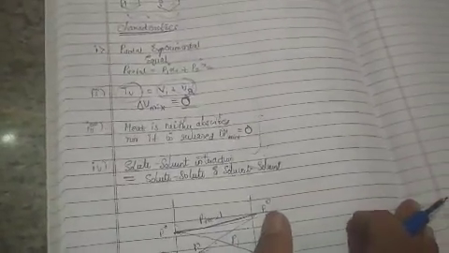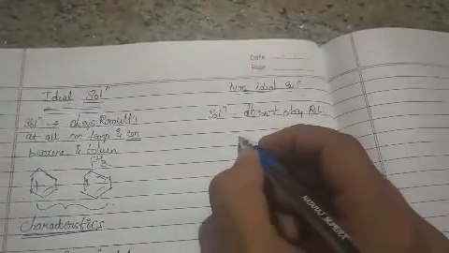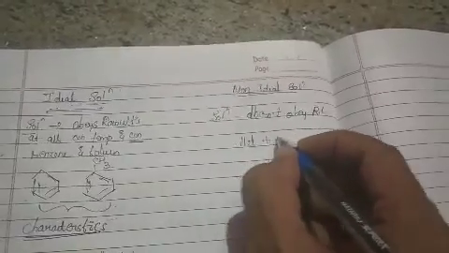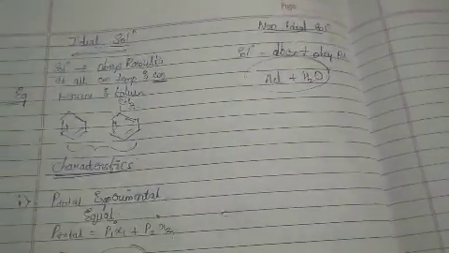Coming to the non-ideal solution, as we have said, the solution does not obey Raoult's law. The common example I would like to give is a mixture of HCl and water. Of course, we have done this while diluting the HCl solution. So the mixture of HCl and H2O is an example of a non-ideal solution. You can ask me, sir, how can we say that the two solutions are non-ideal?